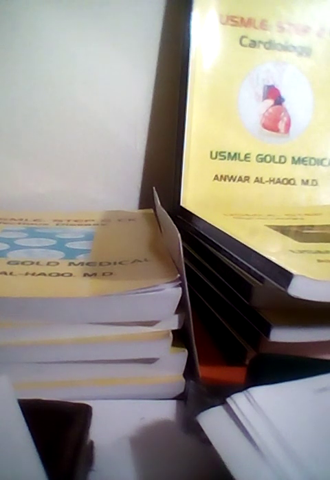We are suspecting this guy has iron deficiency anemia, but his ferritin is high. In this case we can do the bone biopsy.